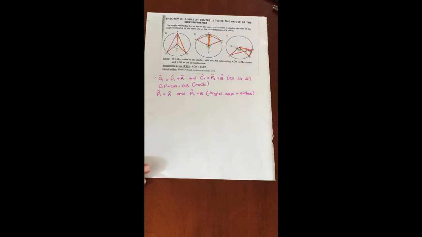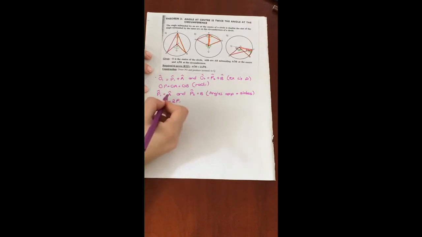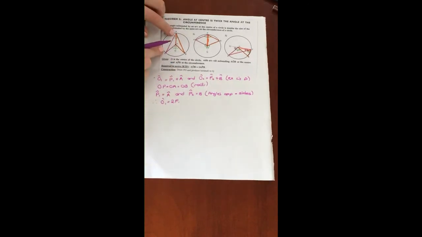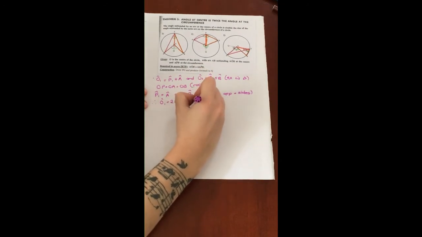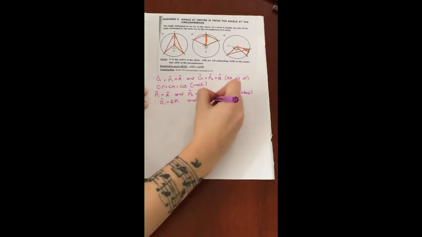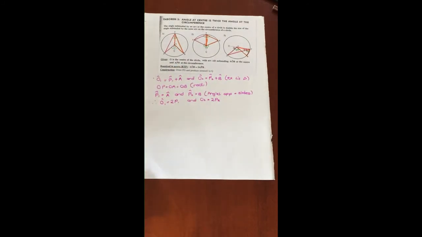They're equal to each other. So therefore, you can say angle O1 is equal to 2P1, because P1 and A are the same. And O2 is equal to 2P2. Okay, you don't have to write any reason because you've just proved that in the previous steps.